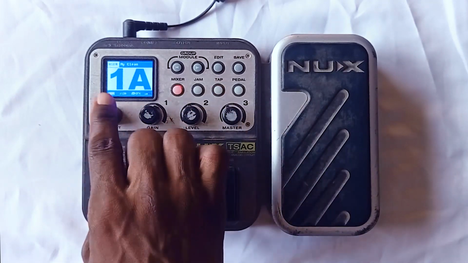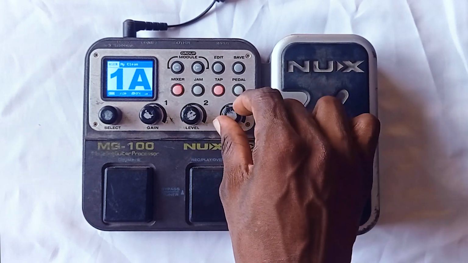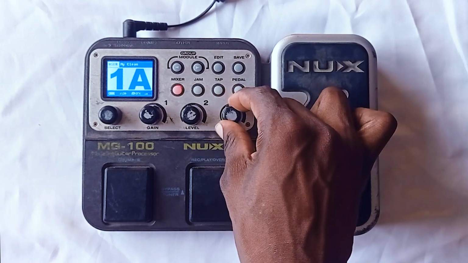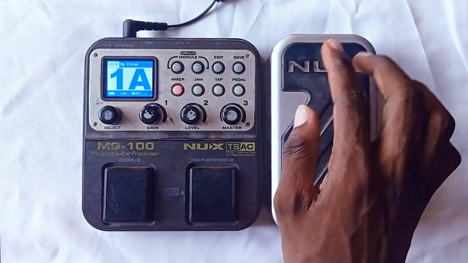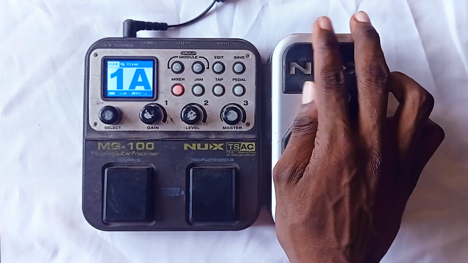So we have the knobs here now to tweak everything. You have one to select, you have another one for gain, you have another one for level, then you have the master knob for your volume. So you can increase and decrease your volume using this knob. Then you can have total control of your volume on stage when you use the pedal.